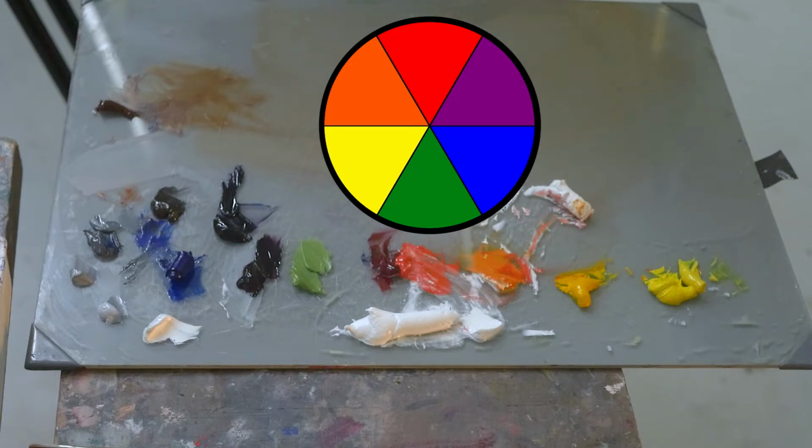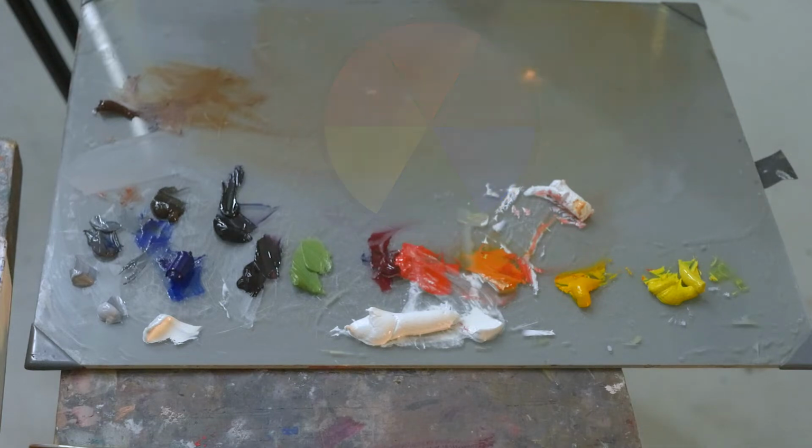So whenever you're mixing and you say, what's the complementary color? It's the one color that's missing. So if I'm dealing with purple, which is made of red and blue, the missing color is yellow. So that's how you can always remember what that complementary color is.